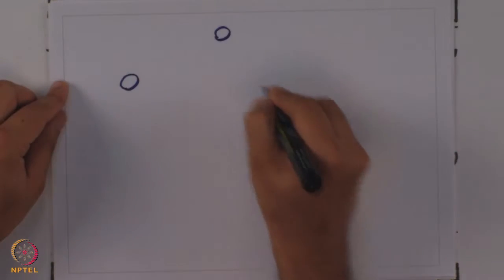So just to recap, we are going to represent our sequences as nodes.